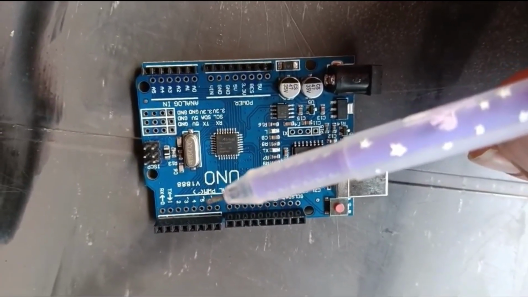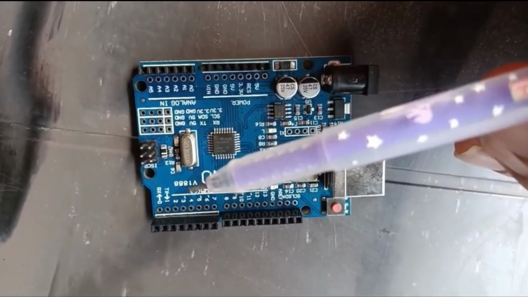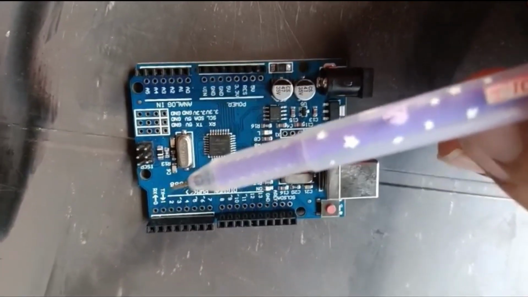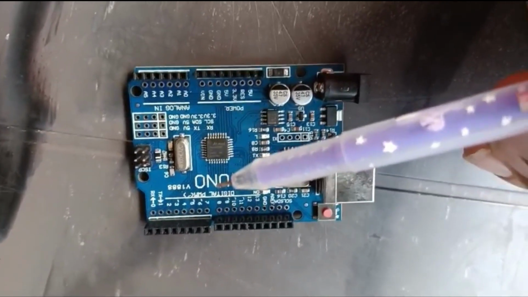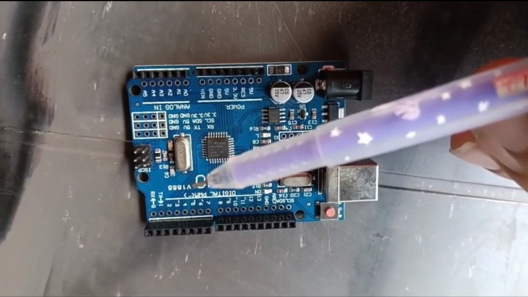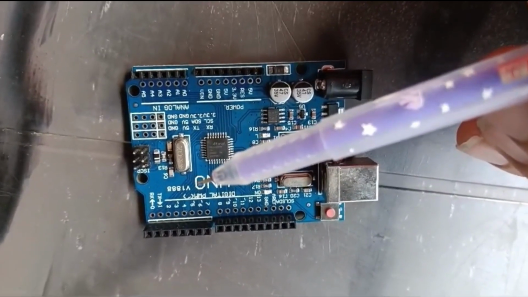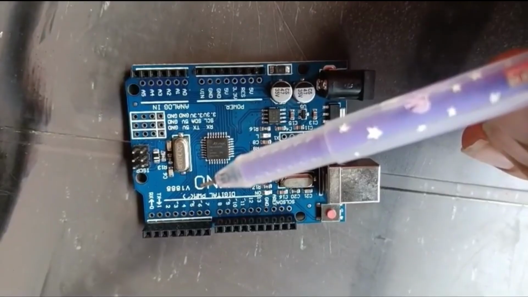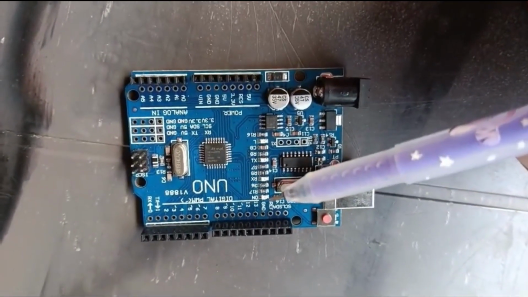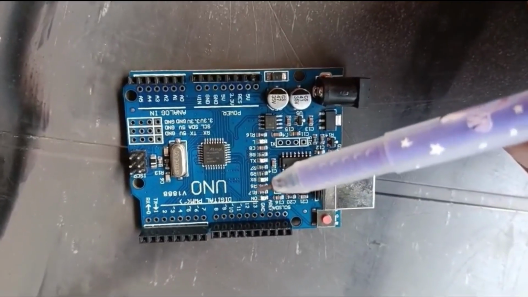The rotation of the fan will vary in a very steady manner. It will slowly increase, slowly decrease. So this is basically how the PWM pins work, and they make the digital signal look like analog signals. There are a lot of things you can see. Even a GND pin, one ground pin, is also there.